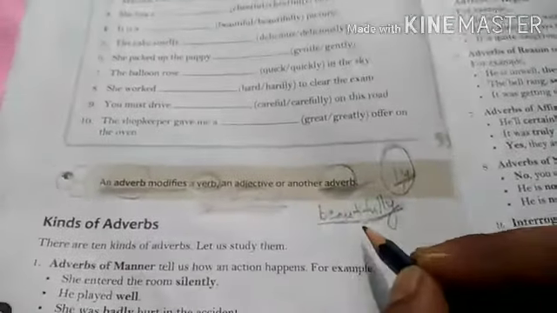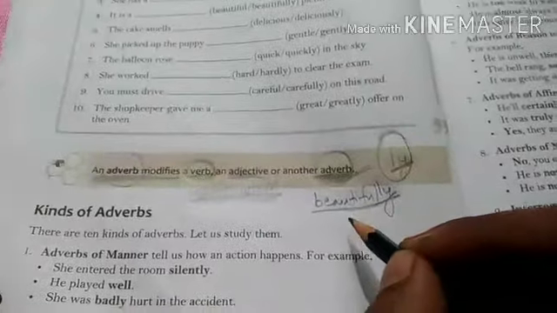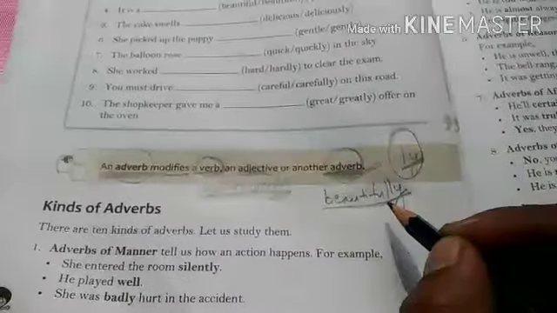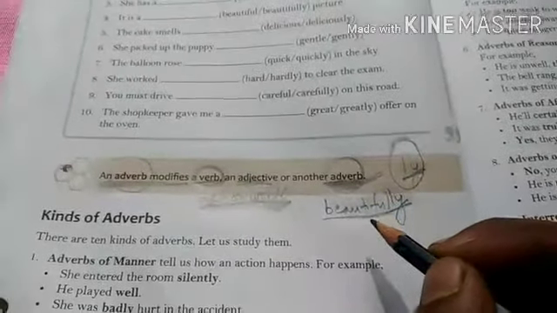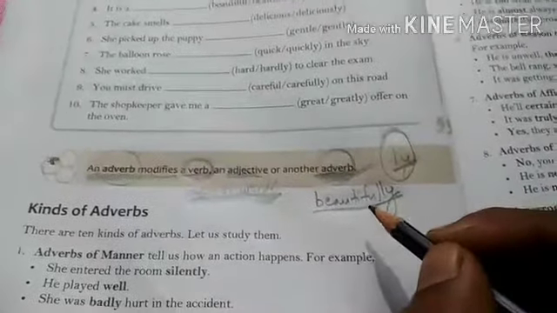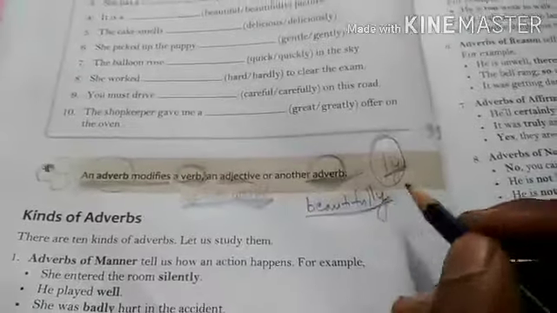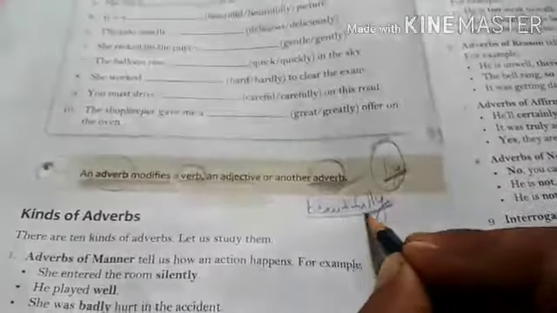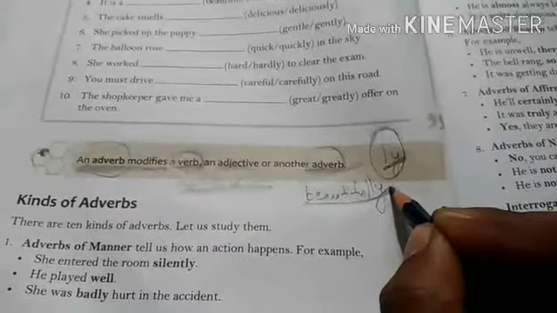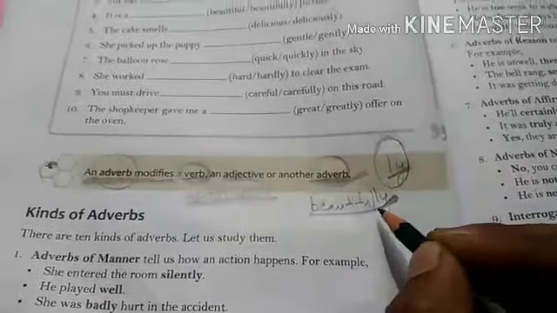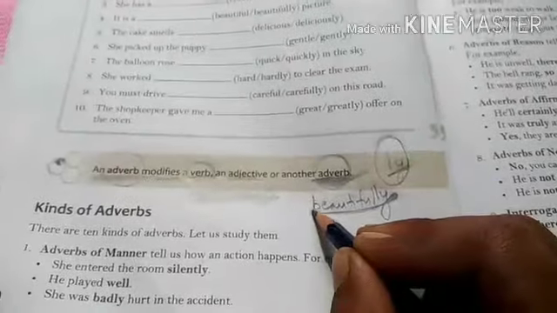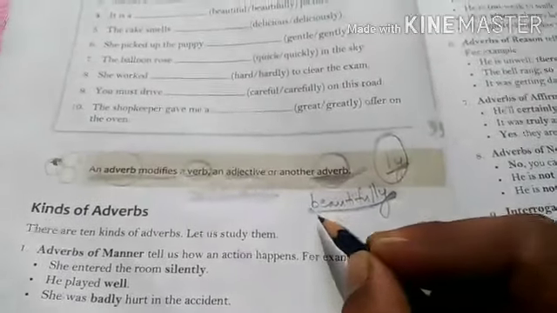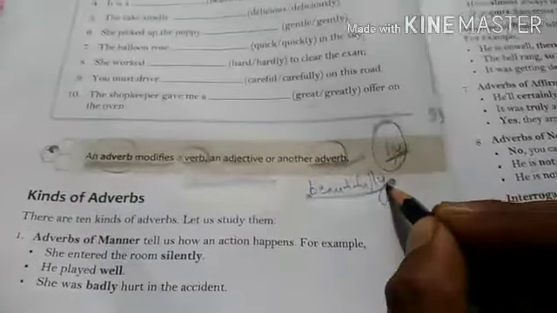She is a beautiful girl. If I say she is a beautiful girl, here beautiful is an adjective. But if I again say she sings beautifully, here the same word beautiful, made into beautifully, is used to qualify the verb sings. So beautifully is an adverb.